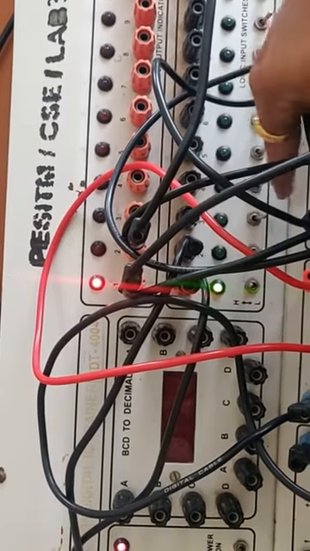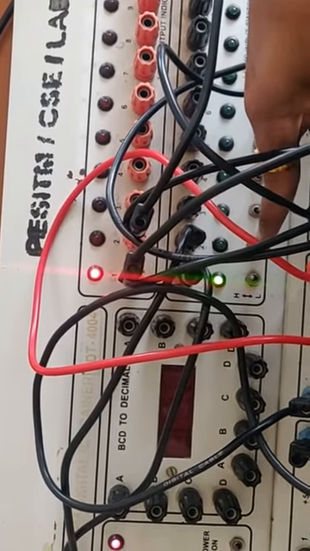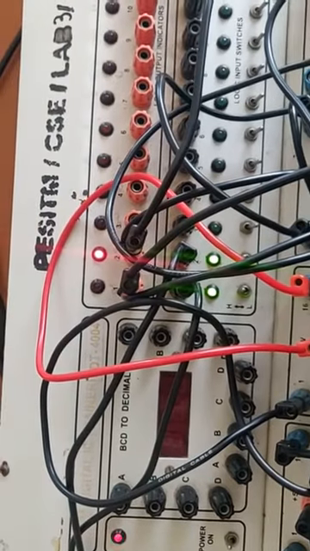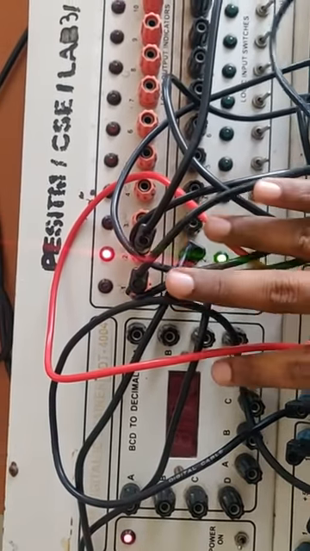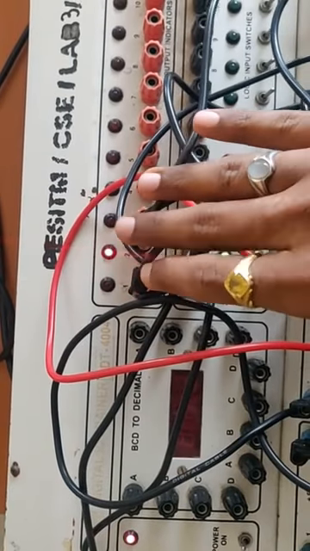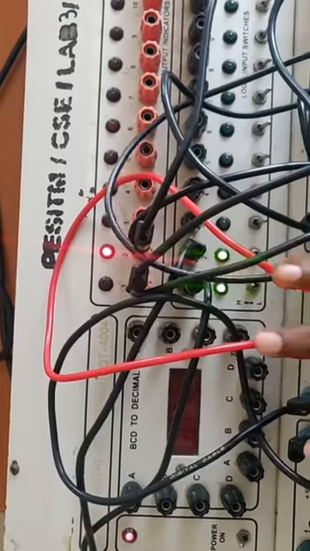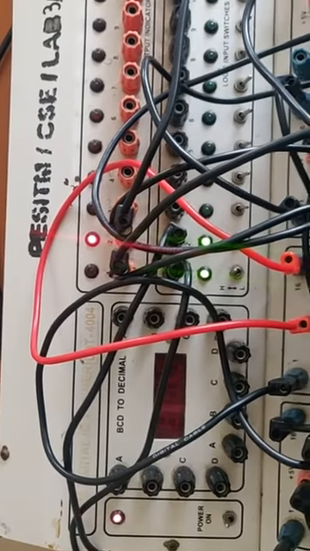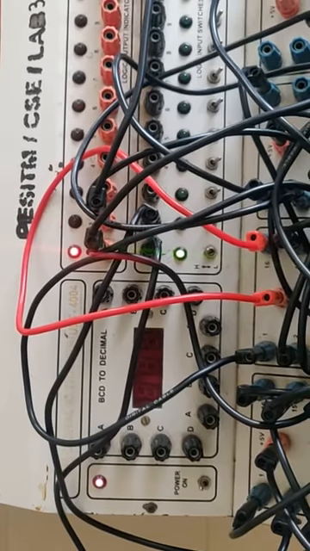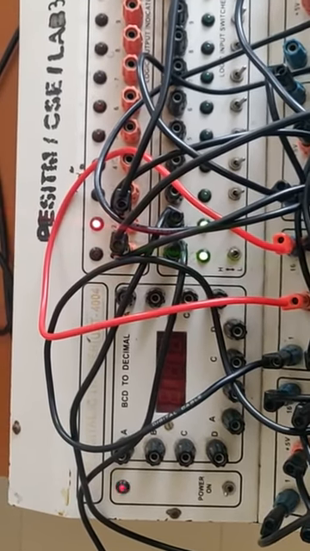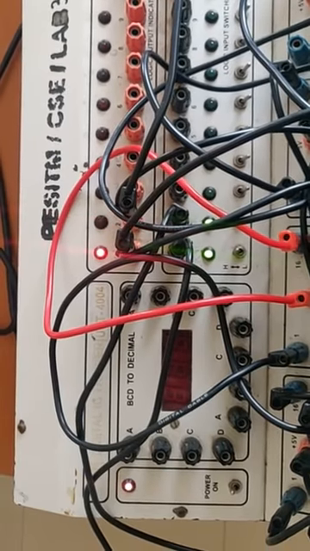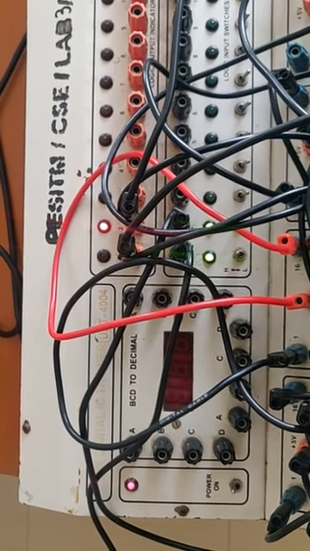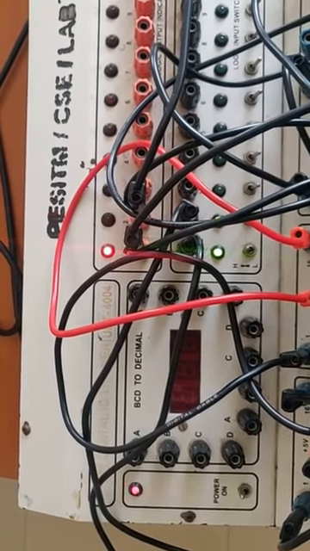So if I make both high, that's the last state, toggle. It should keep on, see, like this. It should toggle. It should keep on switching automatically. Like this. Yeah. It should toggle like this. If you get the output like this, then only your experiment is right. So now it's toggling.